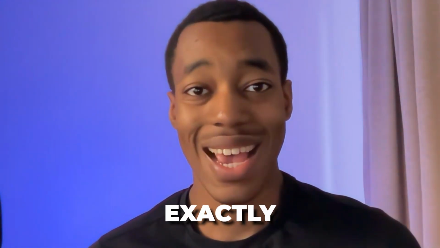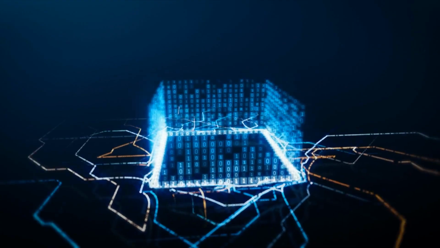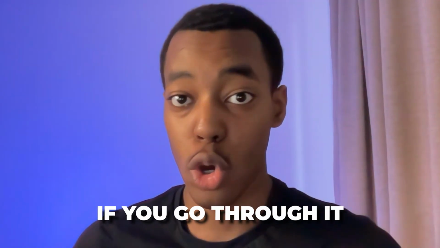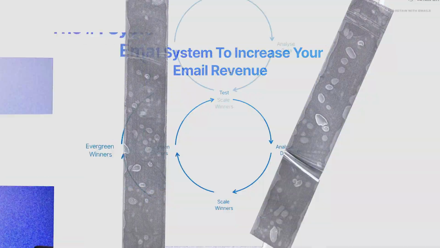I'm going to show you exactly how you can increase your email revenue. This is a system I've been using forever and it's fail proof. If you go through it forever, there's no way your email revenue doesn't increase. So let me present to you the flywheel right here and how it works.